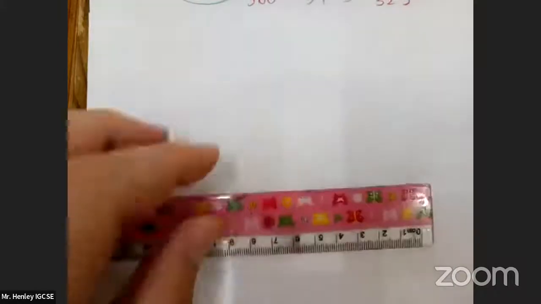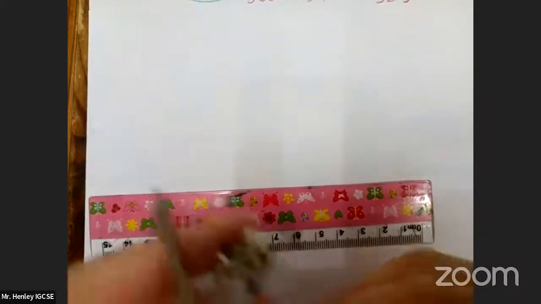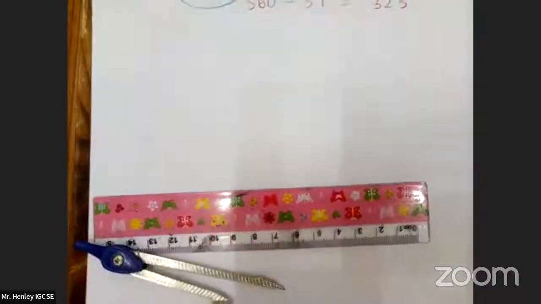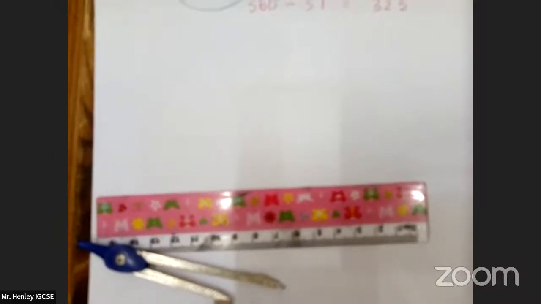Firstly you need to have some tools. You see, this is not sharp, so we try to sharpen it. To draw accurately, I think everybody can do this one.